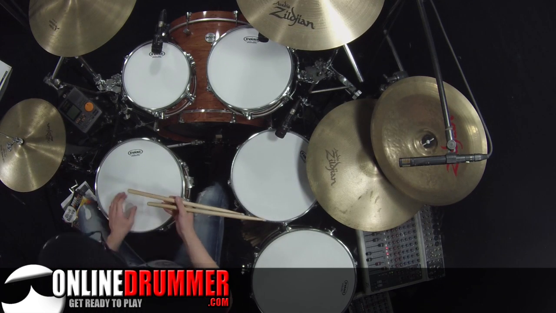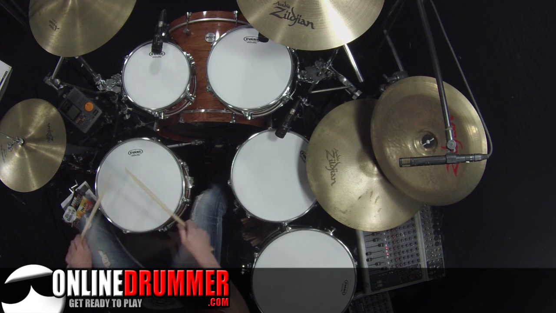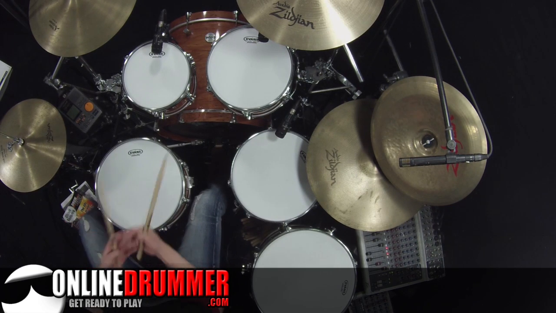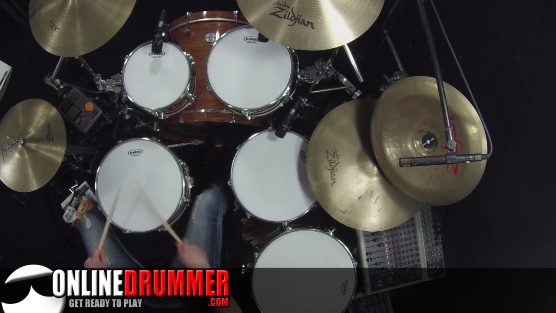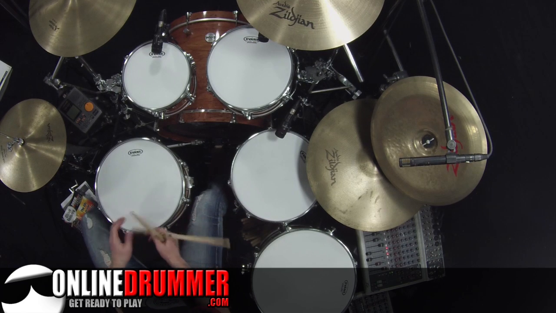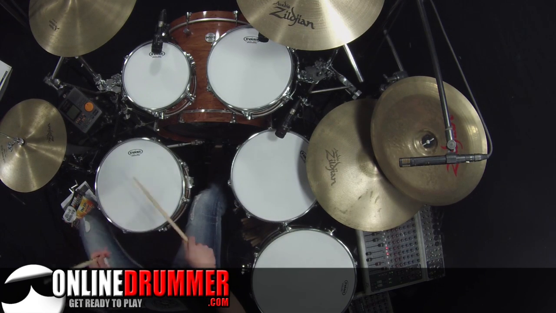Number 10 is cool. This is when we use both patterns A and B and put them together. 1 and a 2 E and 3 and a 4 E and. A lot of people want to put a pause in between each of the patterns, but there's not a pause there. Those are straight 16th notes. They run right into each other. There's only that pause after an eighth note.